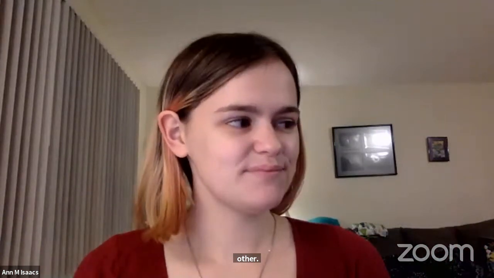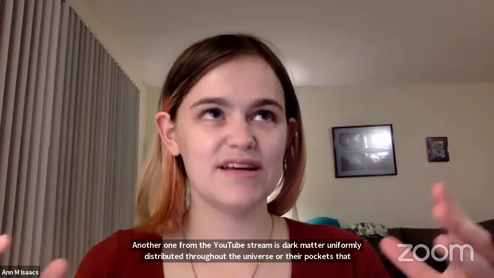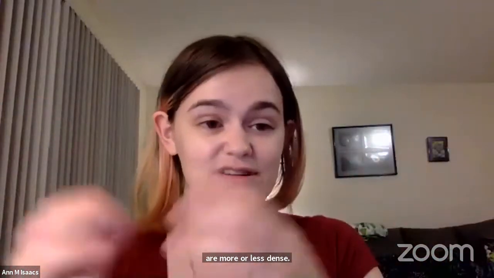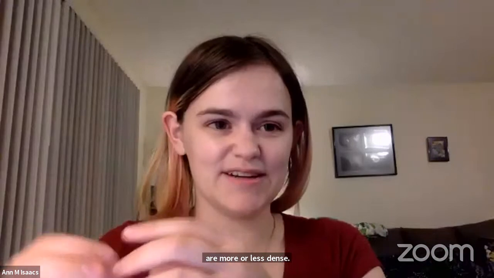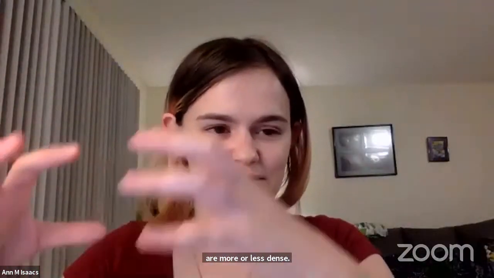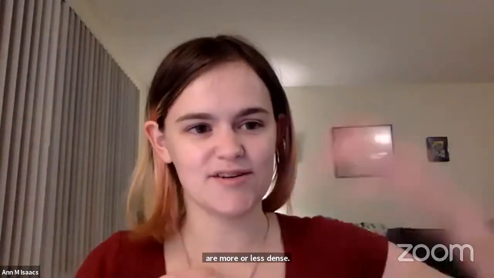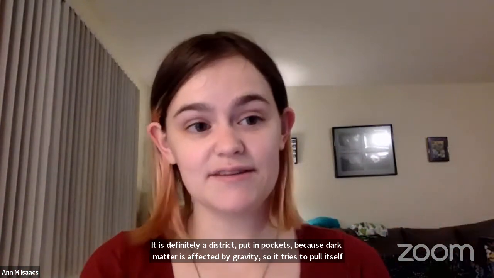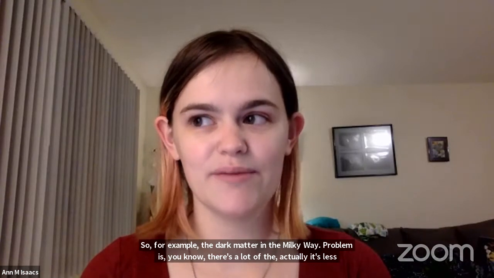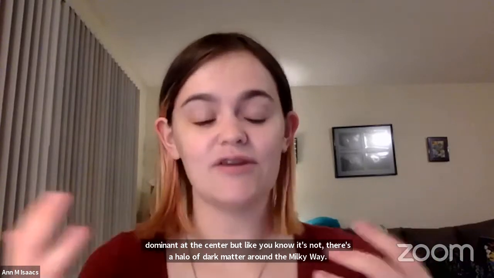So, for example, the dark matter in the Milky Way, there's a lot of it. It's less dominant at the center. There's a halo of dark matter around the Milky Way, and then if you went out into a void, there wouldn't be very much dark matter there at all. Or again, there's dark matter in superclusters that's part of the supercluster, but would be found in much smaller densities outside the supercluster. So yeah, in the same way that normal matter likes to cluster together, dark matter absolutely likes to cluster together.